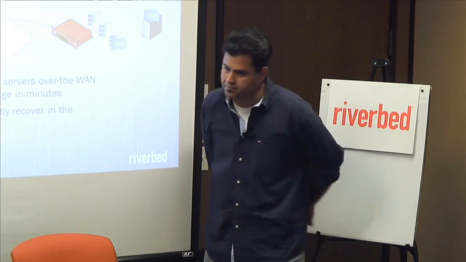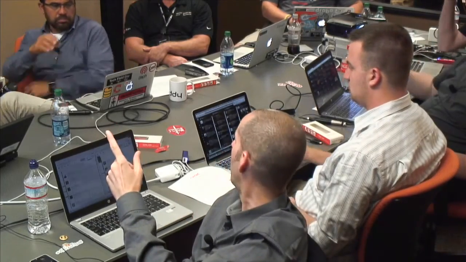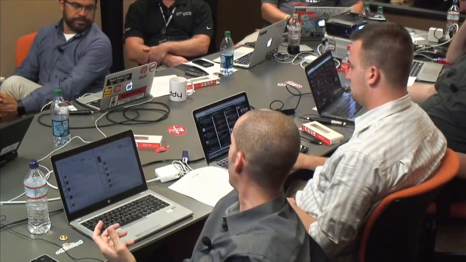How much Riverbed participation is happening in the recovery, back to that core, where you have to push a VM back into a spare ESXi box, re-IP it, and bring up that workload? How much of your stuff is involved in that process, or is that entirely my infrastructure now?